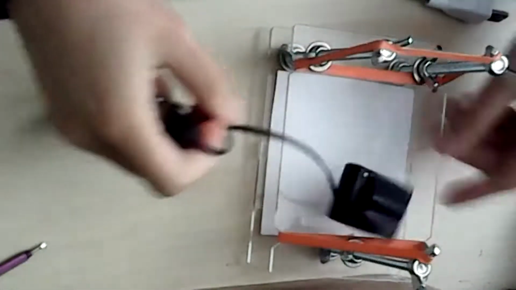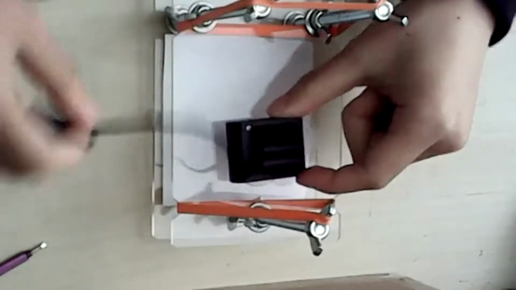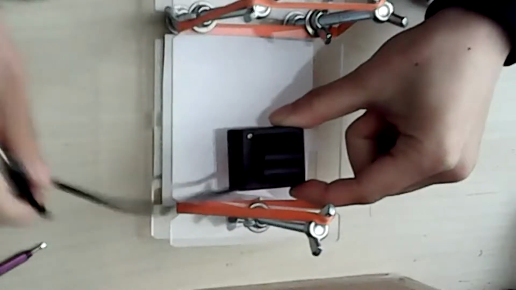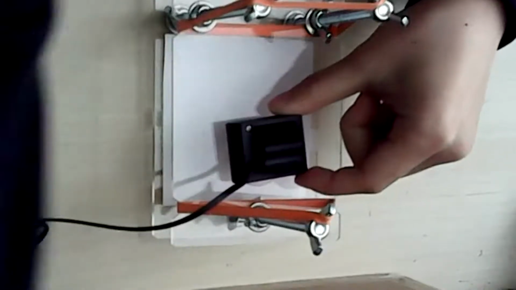So this is where your microscope will end up looking like, with the camera side down. And then to secure it, you'll just put a couple pieces of tape to tape it down.